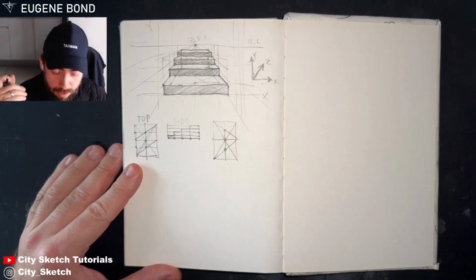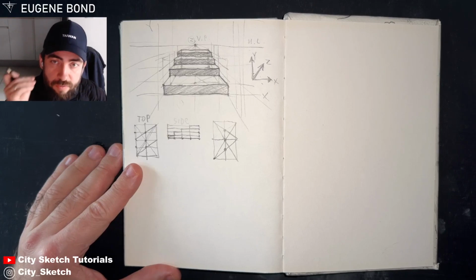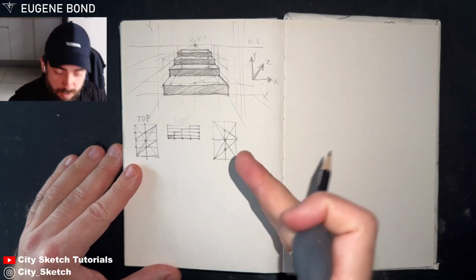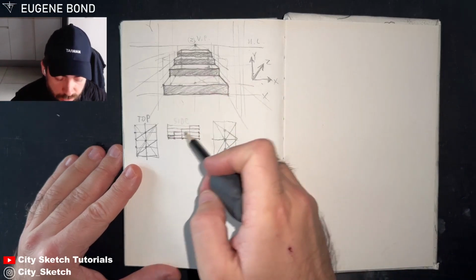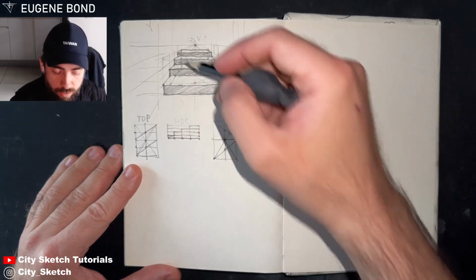So I will have a very clear picture and a very clear understanding of the whole structure of this thing. So I will know how it works.